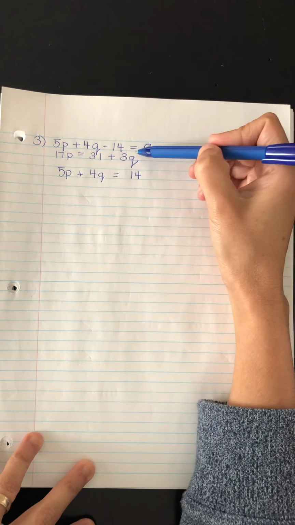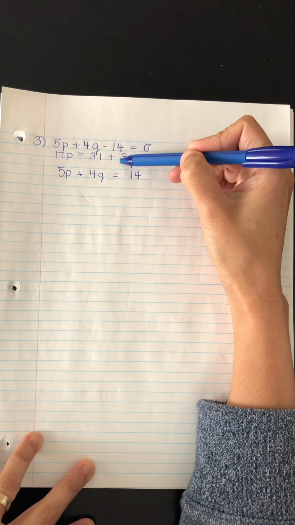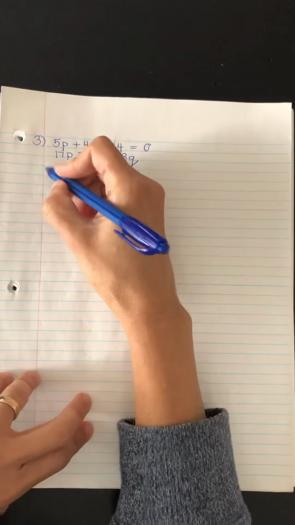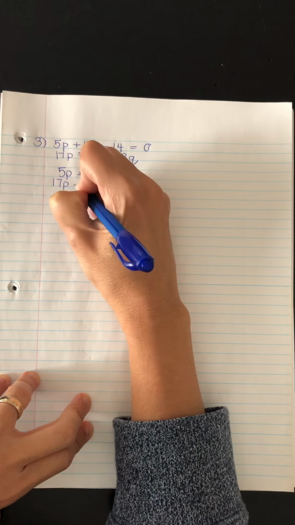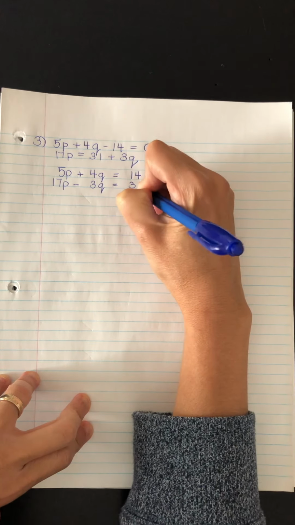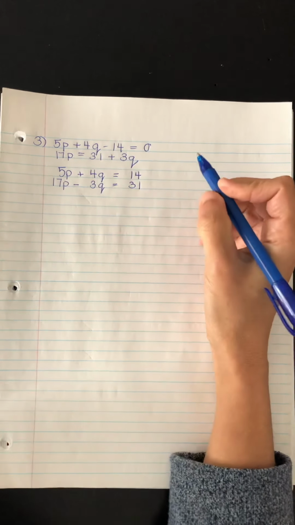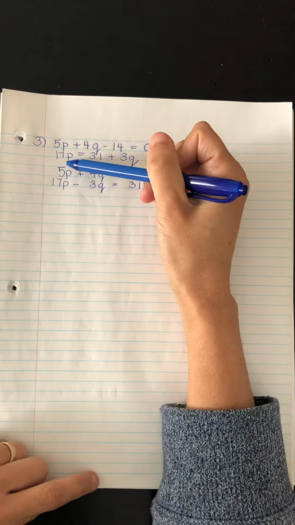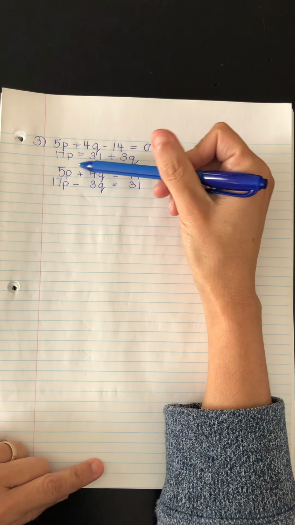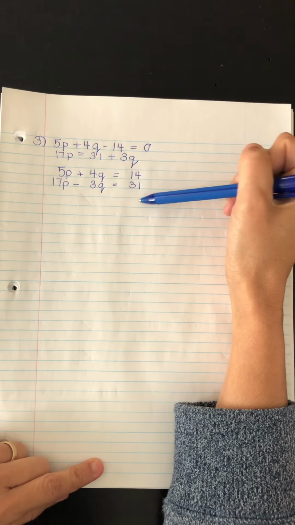The only term moving will be this one. It moves to the left side, so it will be subtracted. 17p minus 3q is 31. Now that system is correct. You see, these are now the A values, the B values, and the C values.